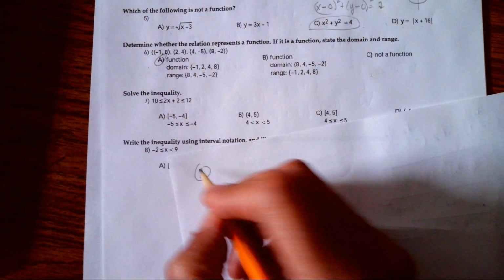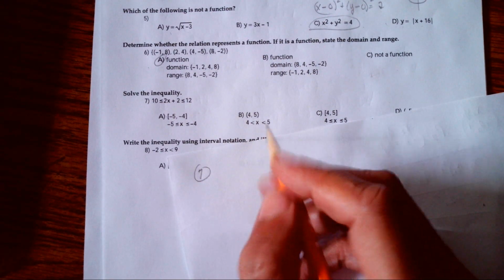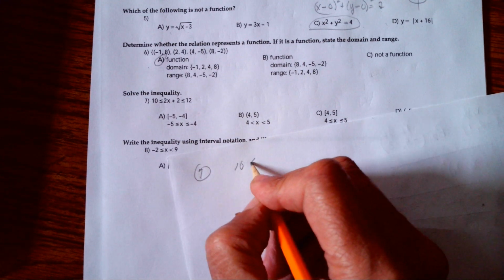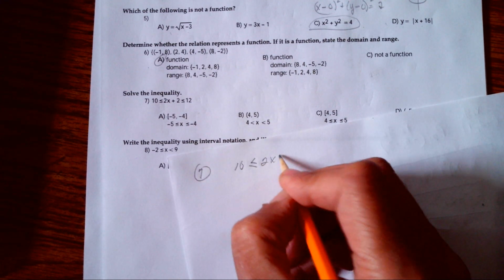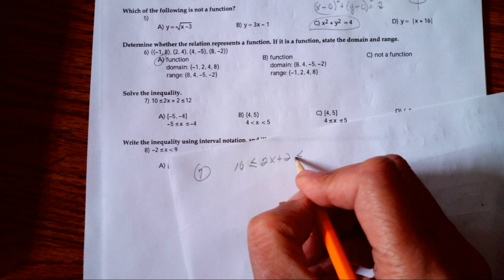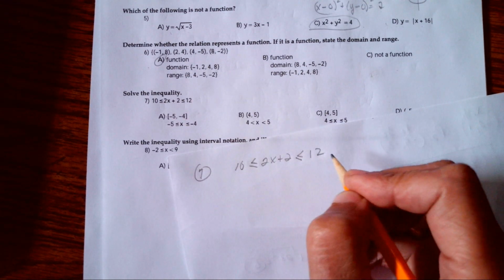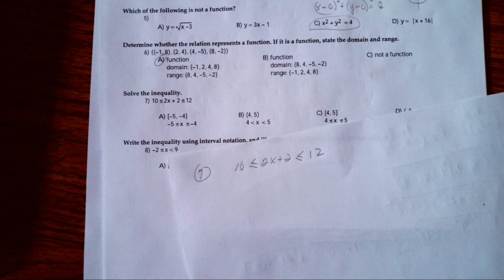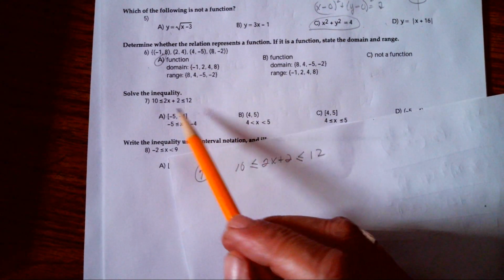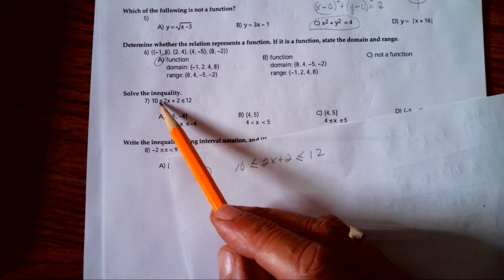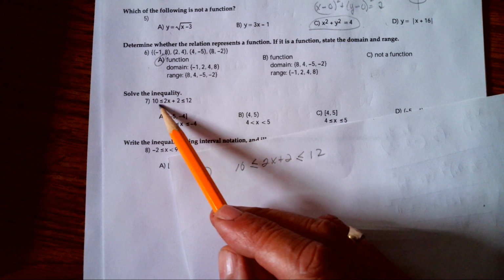Number 7, solve the inequality. 10 less than or equal to 2x plus 2, which in turn is less than or equal to 12. Let's just kind of play a game here and see if we can cut to the chase. I've got less than or equal to's on both ends here.